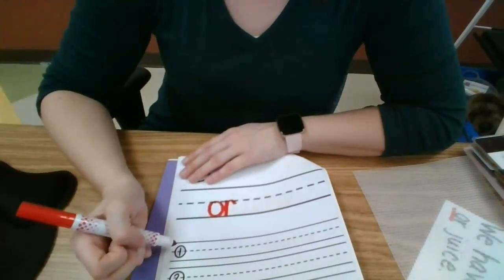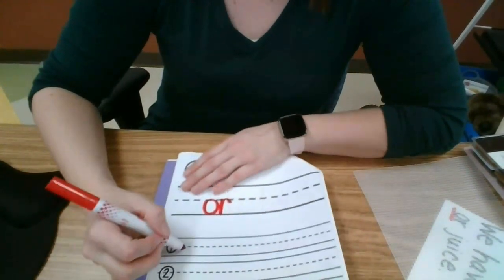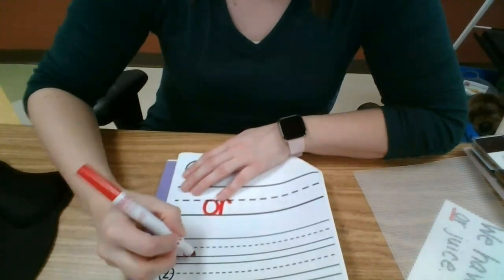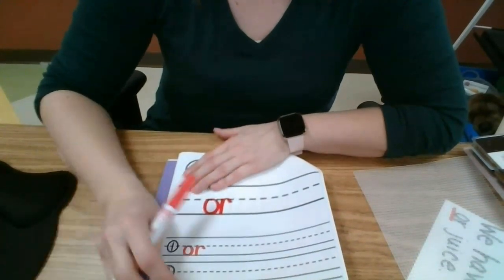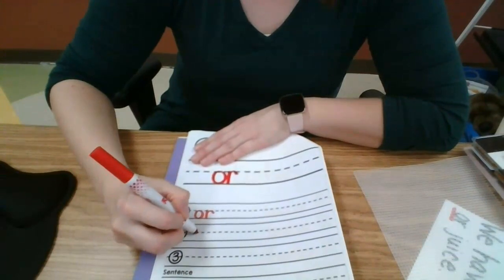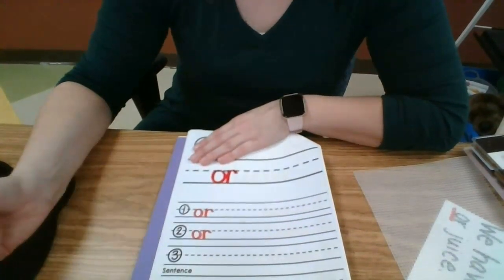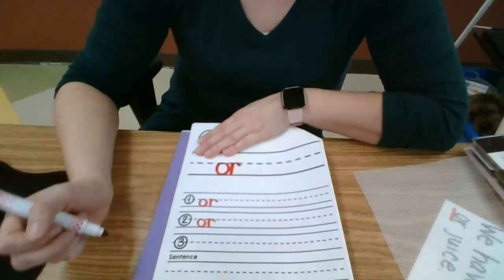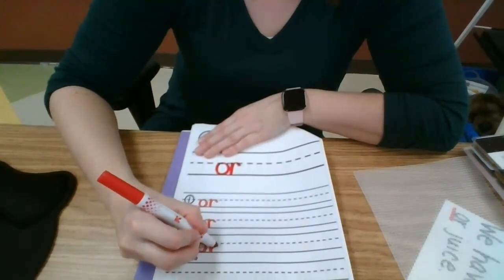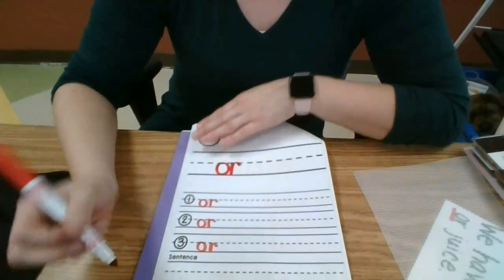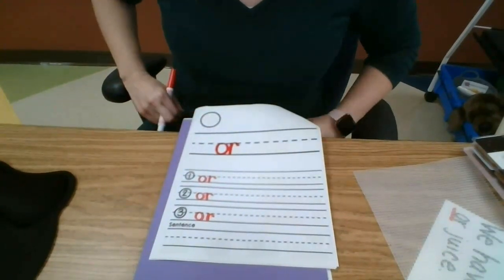Let's write that word 3 times. Okay, let's hear it. O, R, or. O, R, or. One more. O, R, or. And last, we're going to write that word in a sentence.